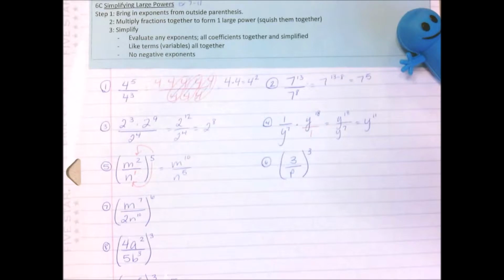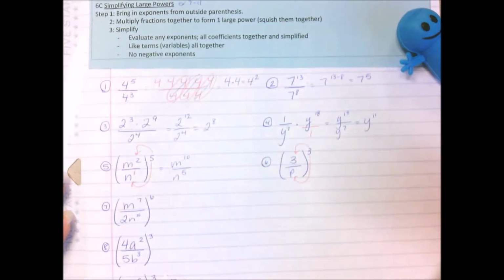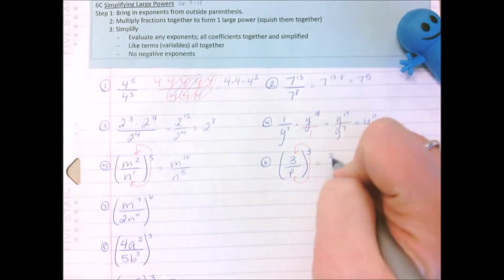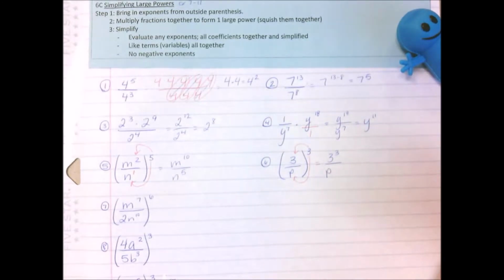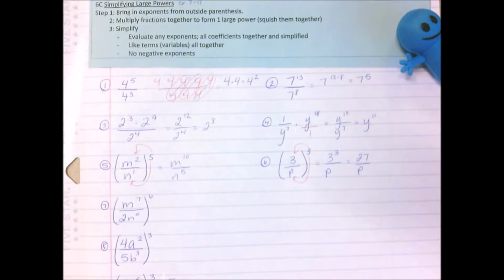I can't simplify any farther from here because you are already at the m and the n cannot be simplified together. In number 6, we have our 3 to the 3rd over p, and so that 3 needs to come into both pieces, and we end up with 3 to the 3rd over p. If we're evaluating this all the way down, 3 to the 3rd will give me 27 over p.